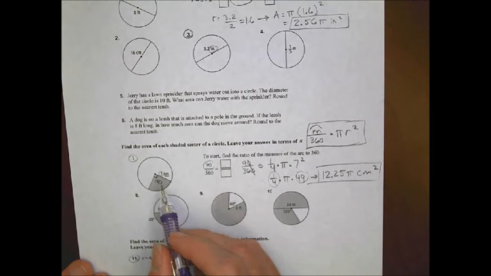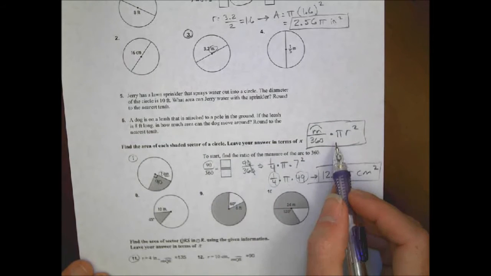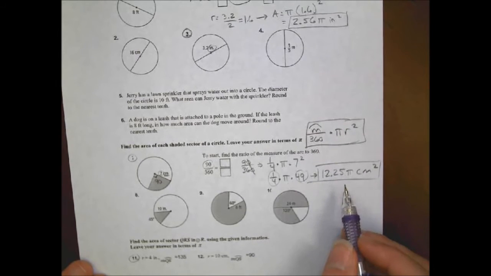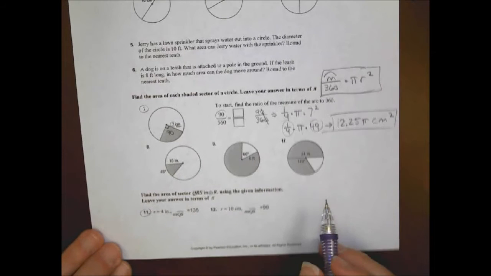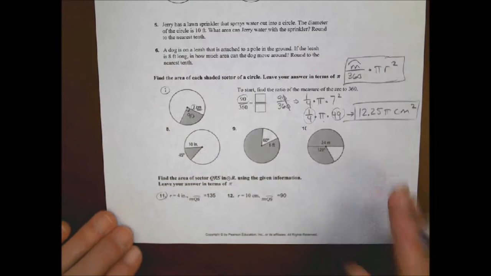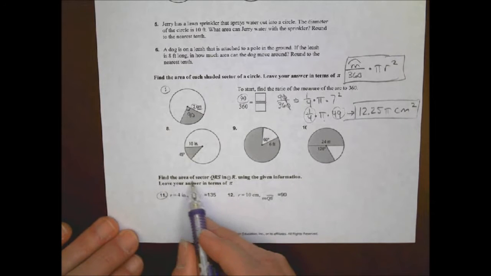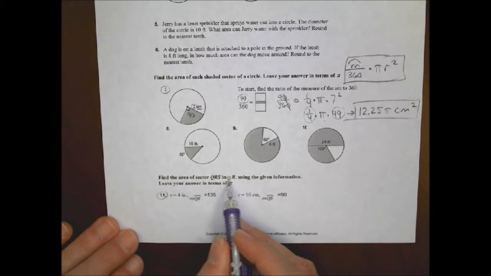So it's important to start with that ratio, find out what the ratio is going to be, and then use your formula to multiply the ratio times the area formula for a circle, pi r squared, to solve towards that answer. Okay? Let's look at number 11, which is one that doesn't have a picture for you, but it still gives you the same idea. It says find the area of the sector QRS in circle R using the given information.